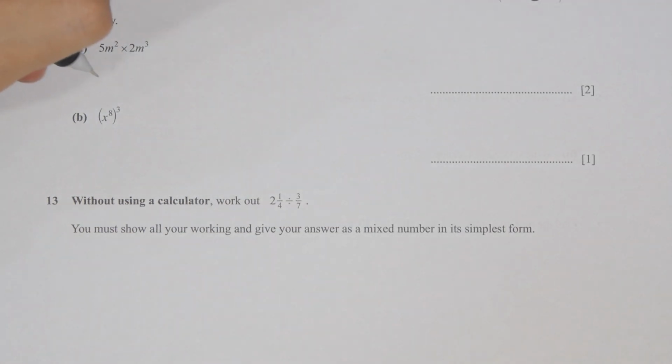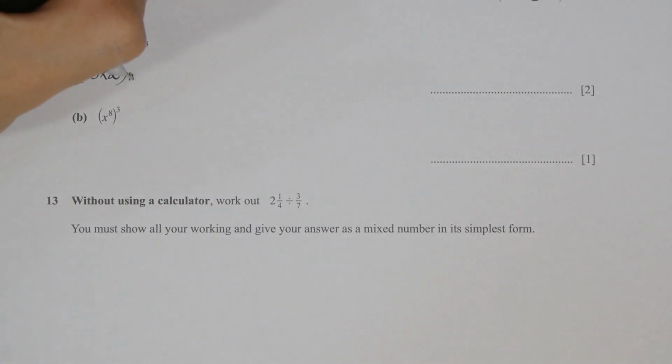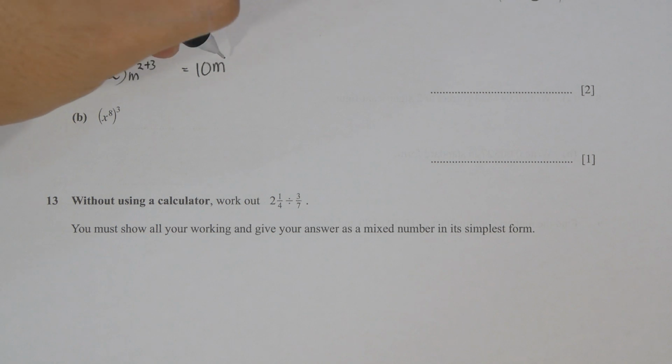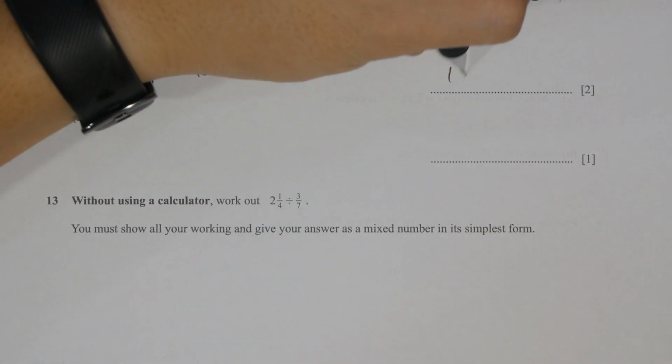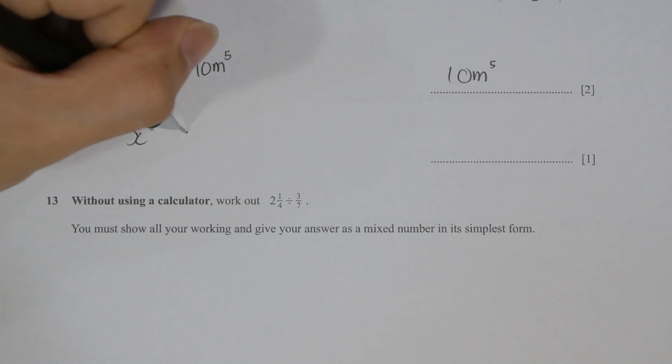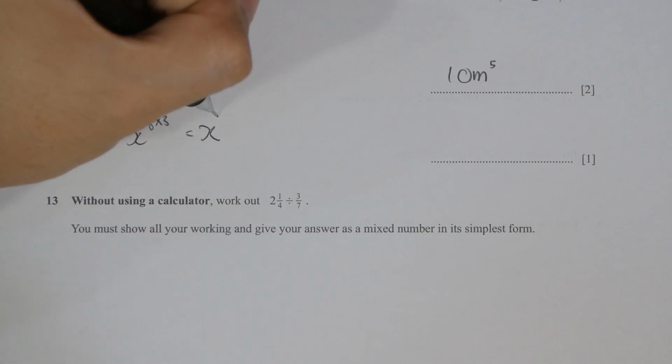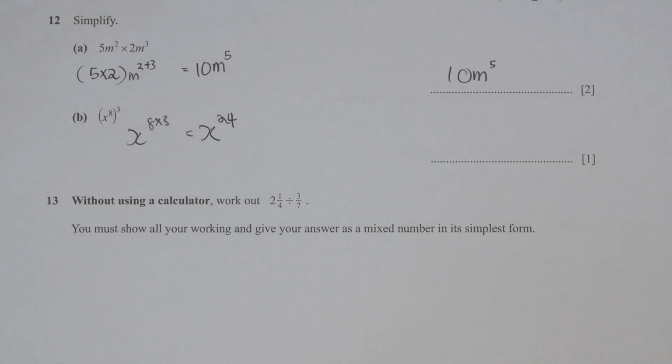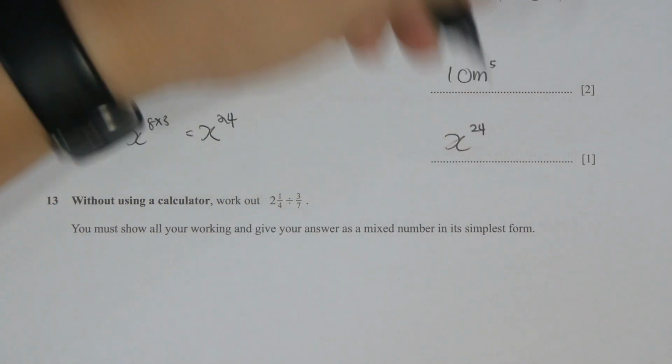Question 12, the rule of thumb for part A is to multiply the integers with integers. So we have 5 times 2, we get 10, and for the m, since the base is the same, simply add the powers up. So 10 m to the power of 5. But for part B, simply take the 8 multiplied by 3, you should get x to the power of 24.